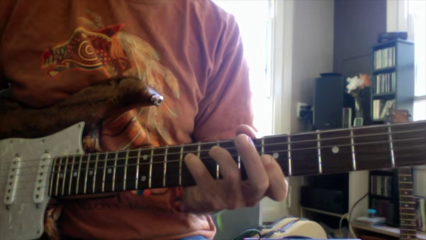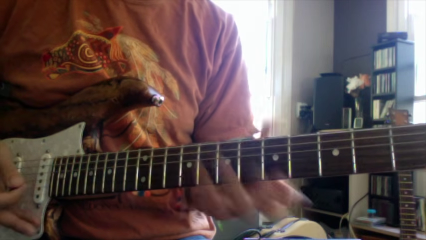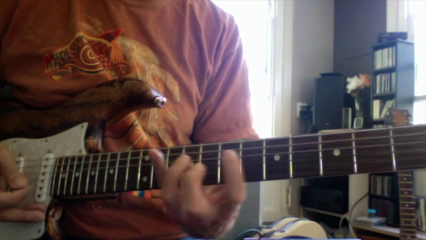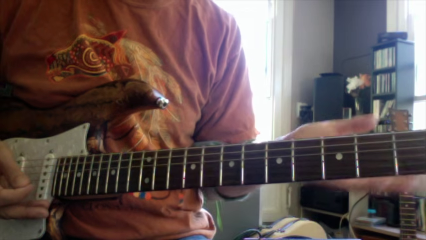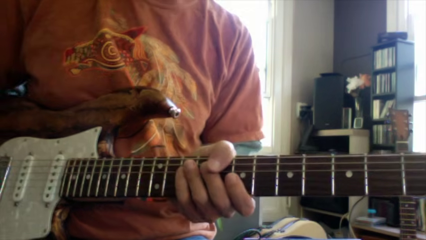If you like that sound, that's how you're going to get it. It's done with half steps, and those half steps played on adjacent strings. And again, it can be any intervals in the scale from any scale.